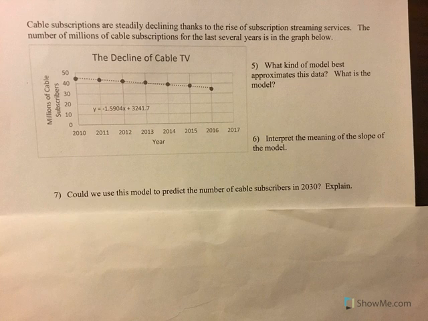Okay, new graph. Cable subscriptions are steadily declining thanks to the rise of subscription streaming services like Hulu, Netflix, Amazon Prime, YouTube has something now. The number of millions of cable subscriptions for the last several years is in the graph below. What kind of model best approximates this data?